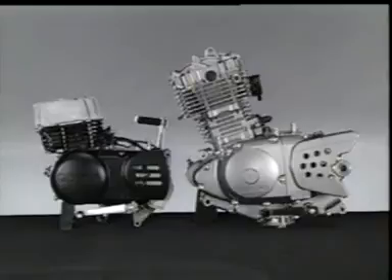This ends our explanation of the basic operating principles of the 2-stroke and 4-stroke engine.